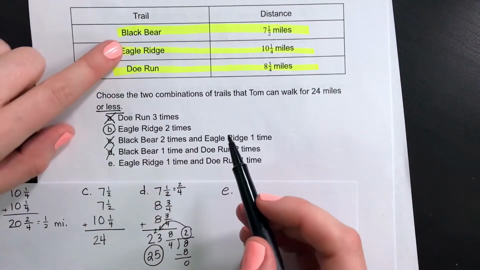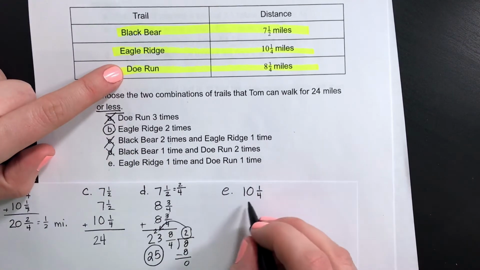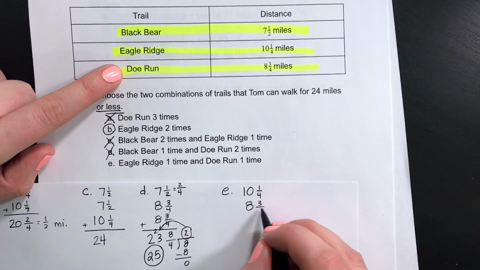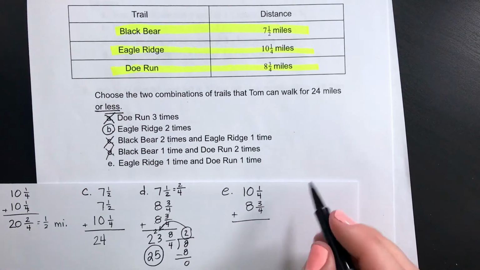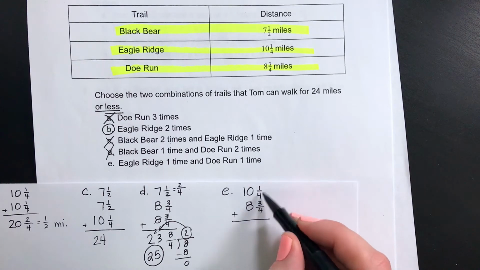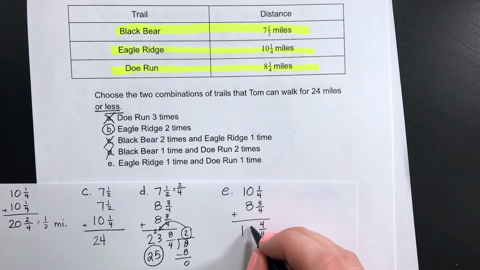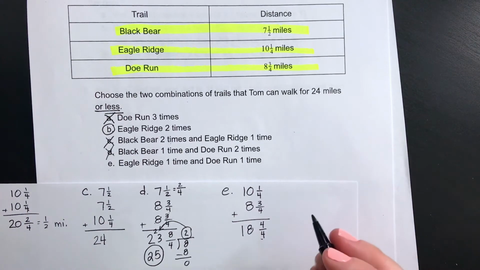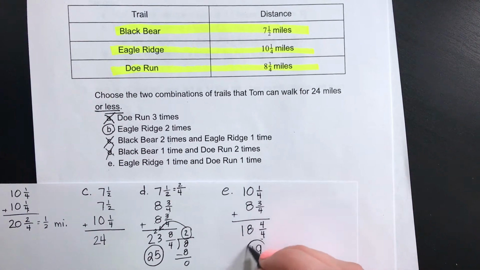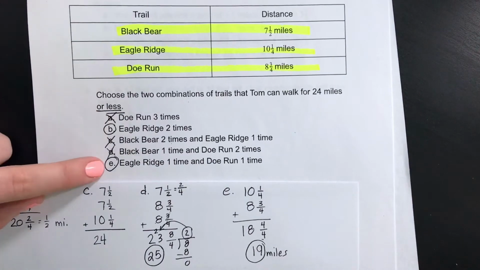So Eagle Ridge 1 time, which is 10 1/4, and Doe Run 1 time, 8 3/4. Okay, so let's add these together. We're lucky here, we have 2 common denominators already, so we're just going to add the numerators. 3 plus 1 is 4/4, and then 10 plus 8 is 18 4/4. Since 4/4 is really equal to 1 whole, this is technically 19 miles. So 19 is less than 24, which means E is correct. So our answers here are B and E.